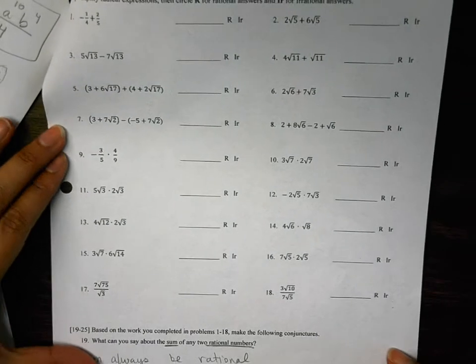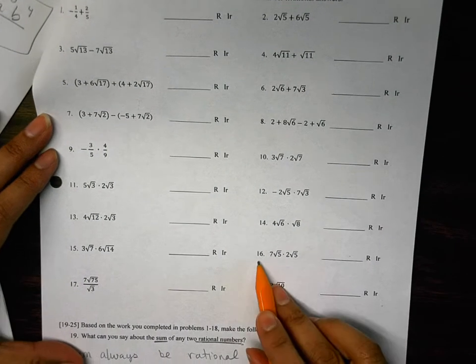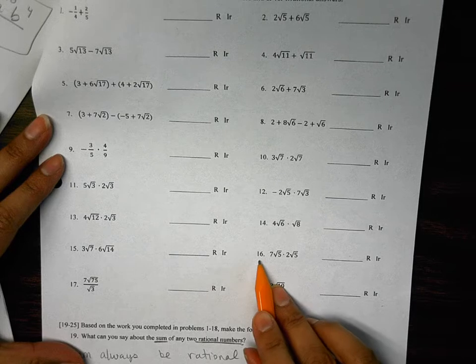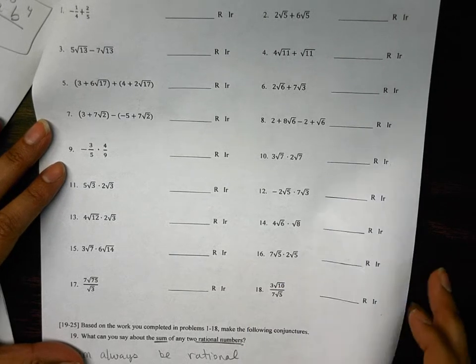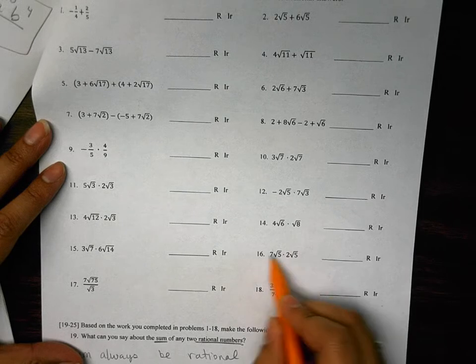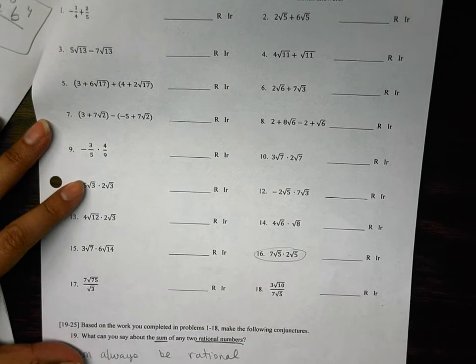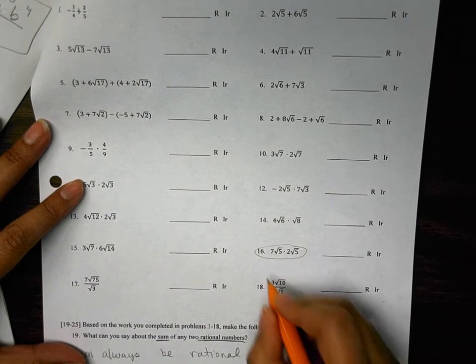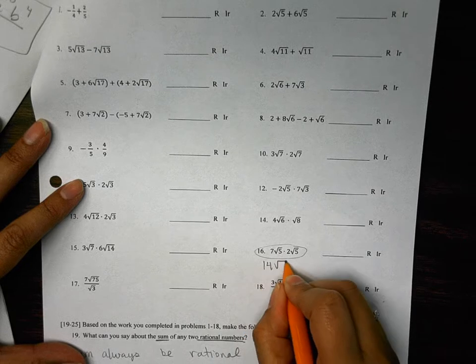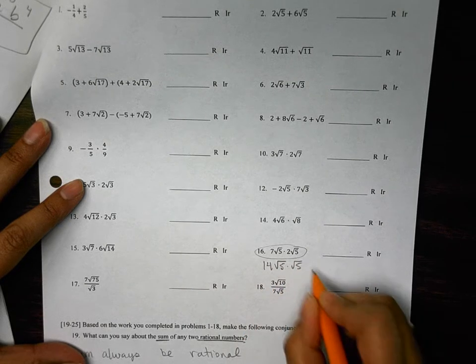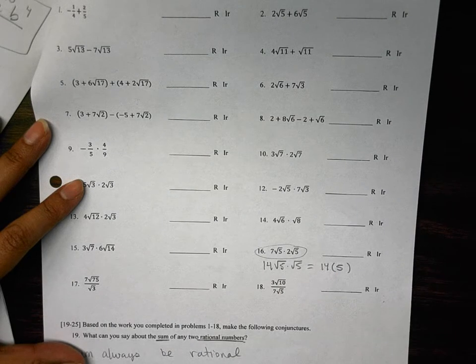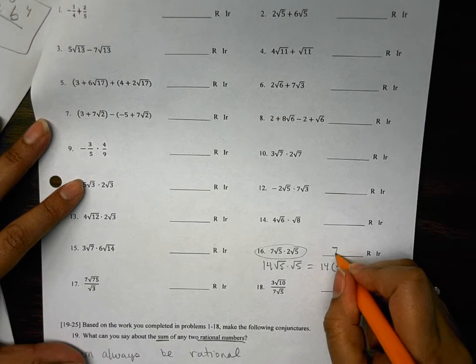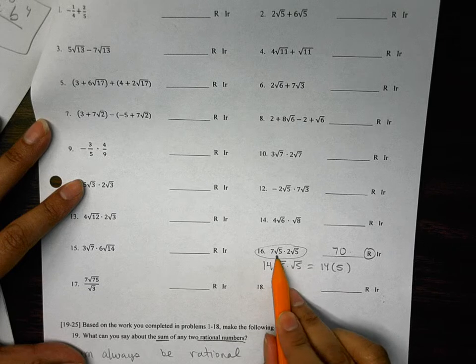No one can? Okay, let's take a look at the front piece here. Can we all take a look at number 16? Okay, go ahead and give it to me. What do you have? Okay, so would this one work? What's 7 times 2? 14. And what's root 5 times root 5, because it is a pair? So you have 14 times 5, which is what?